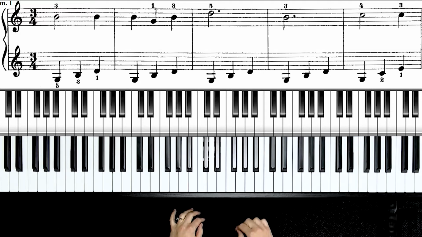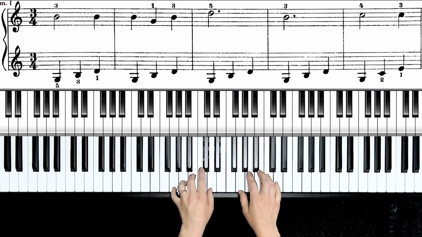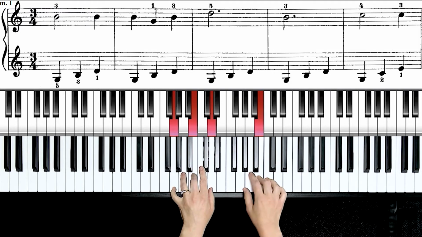First step is to identify the key. If we look at our key signature, it looks like C major. But if I start to look at some other musical cues, the first left-hand chord, the right-hand hand position, the way it starts and it ends, it's actually in G major.